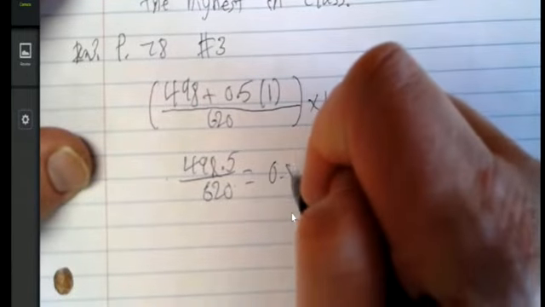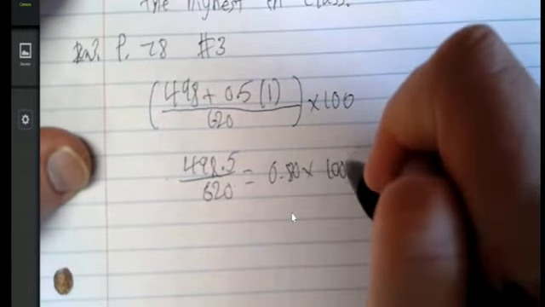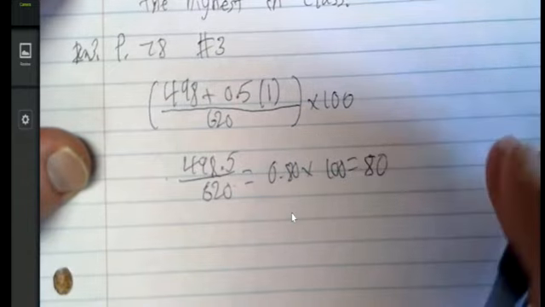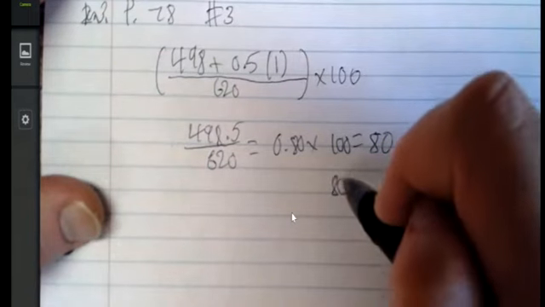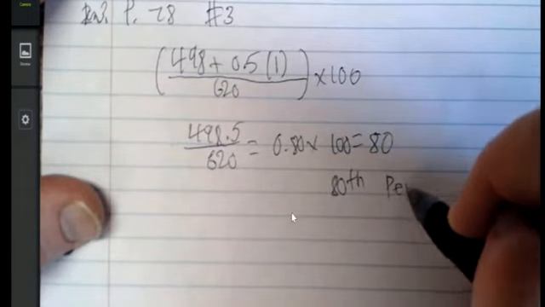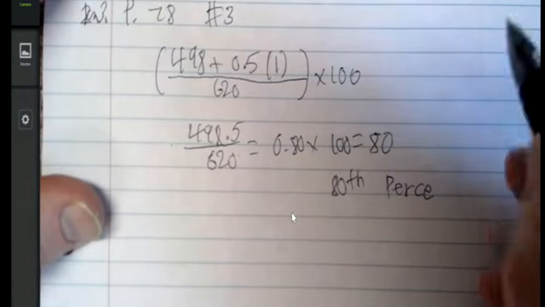.4, so 80. 0.80 times 100 equals 80. She is in the 80th percentile. To the mark.